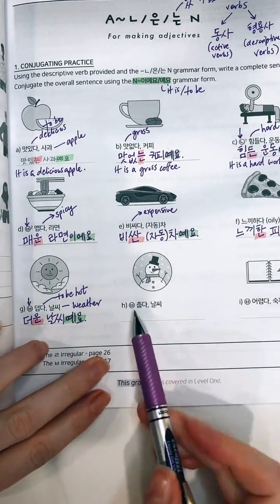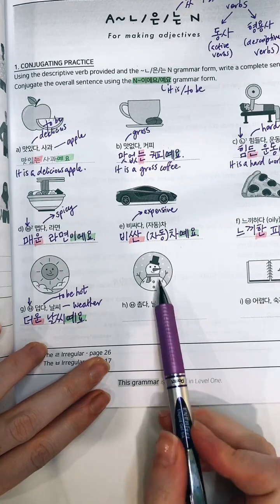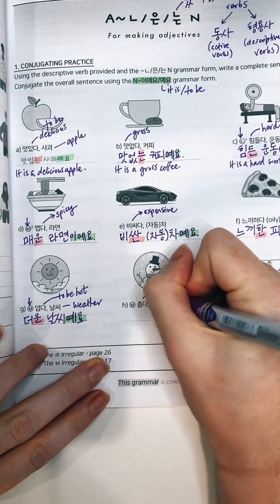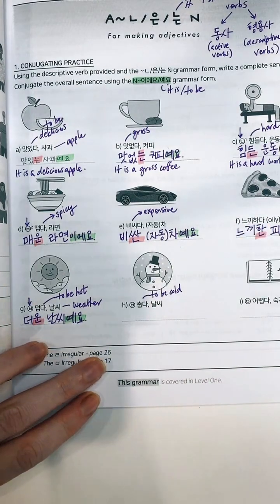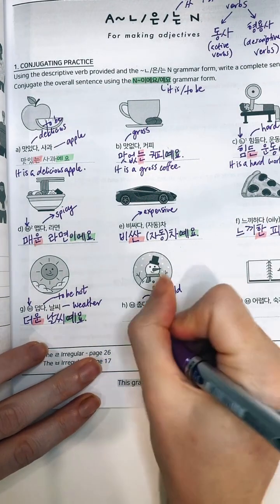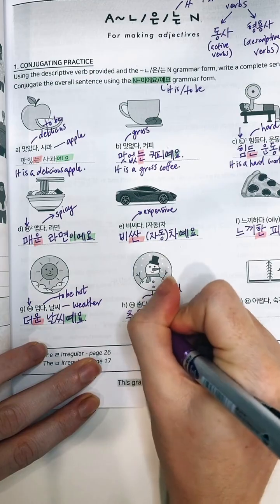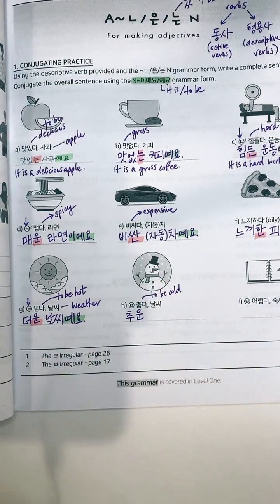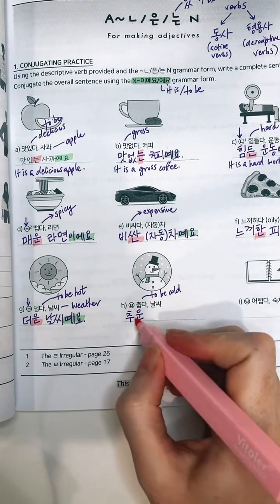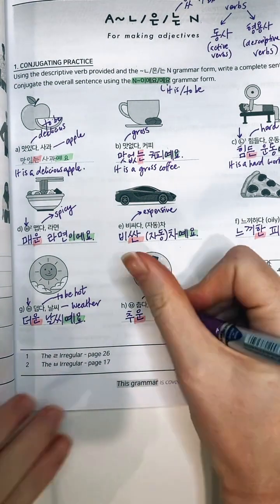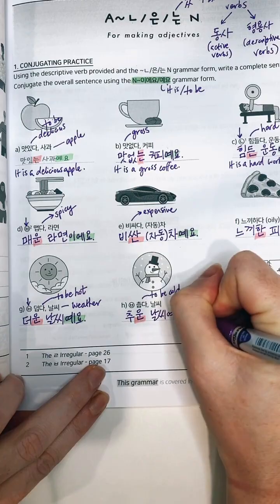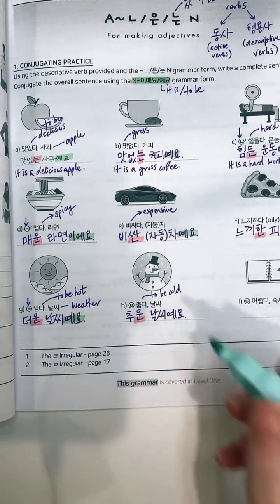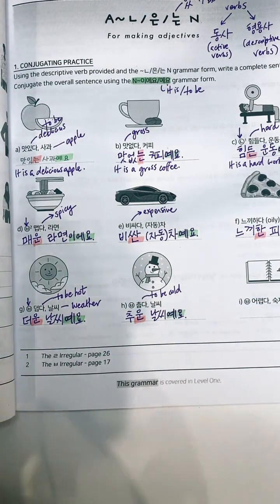All right, H. 춥다 and 날씨. You can probably guess what this means. This means to be cold. So how do you make it into an adjective? This becomes 추운. Again, another ㅂ irregular verb. 추운 날씨예요. It is cold weather.